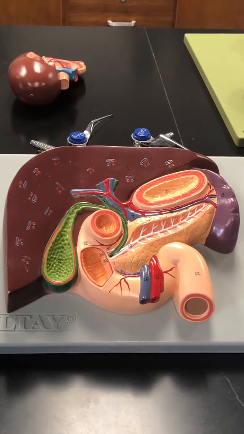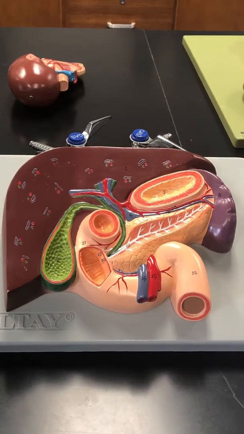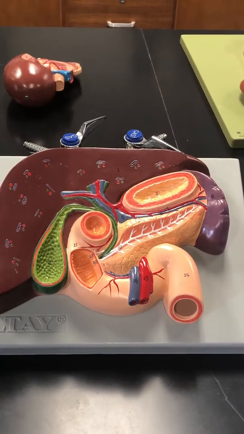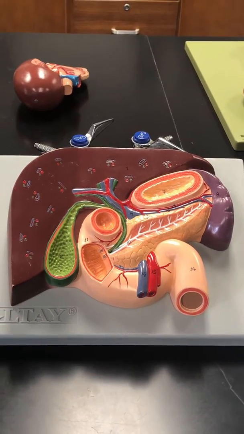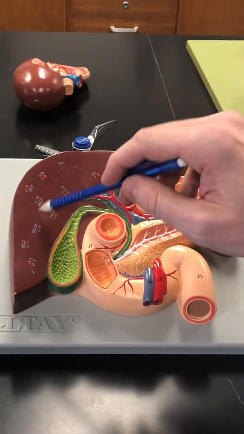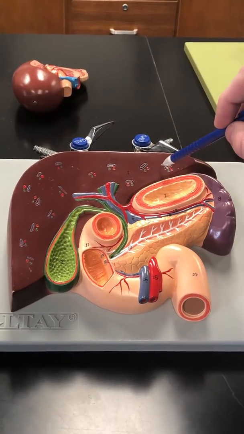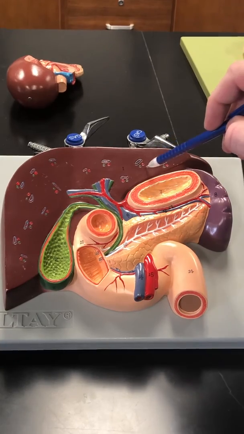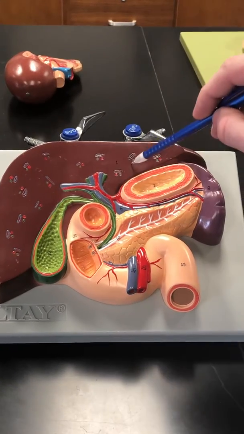And like with all these models, please follow along with your lab student handout so you will know which structures you are responsible for. Okay, this very large organ in your right upper quadrant of your belly, that's the liver.